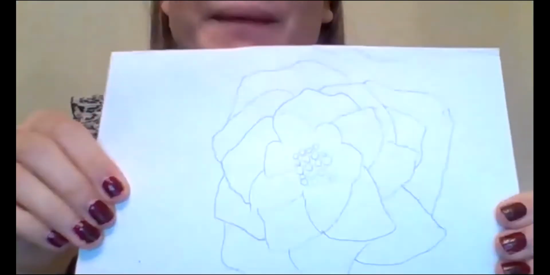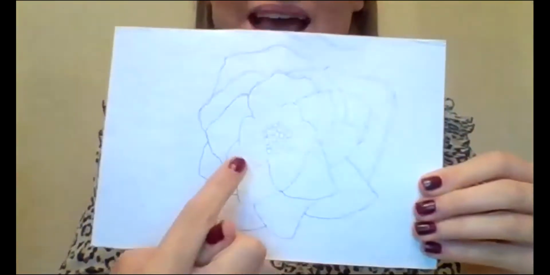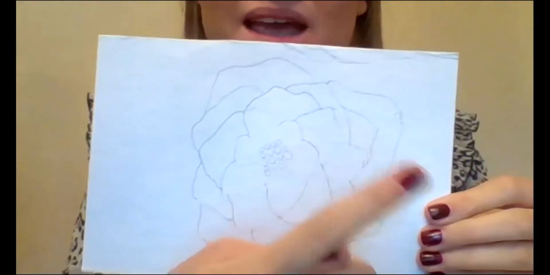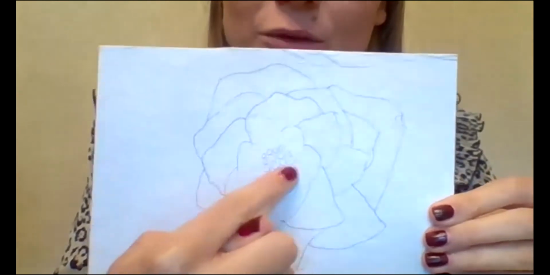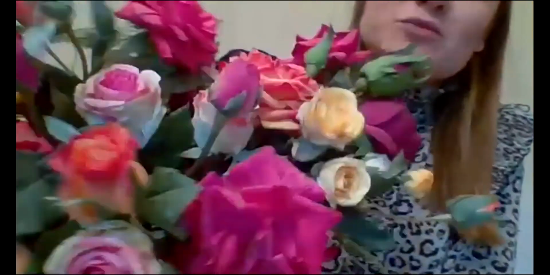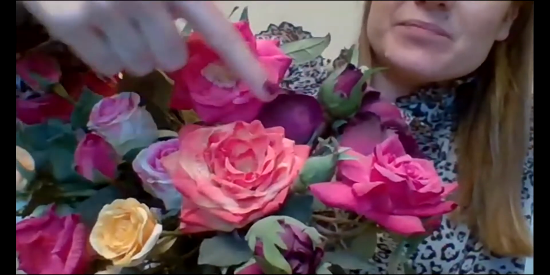Okay, so let's have a look. What I've done is my picture of my flower. Now I'm going to show you. Can you see how I've done all of the different petals, and I've thought carefully about all the different shapes that they are and all the pollen in the middle. I'm going to show you which flower I've drawn. I have drawn that one there. Can you see?